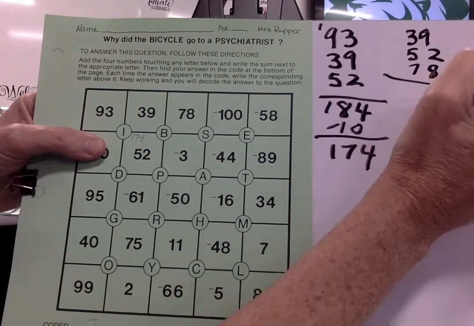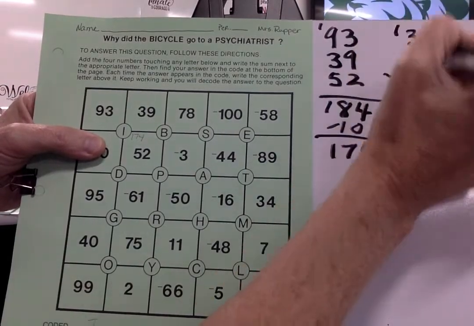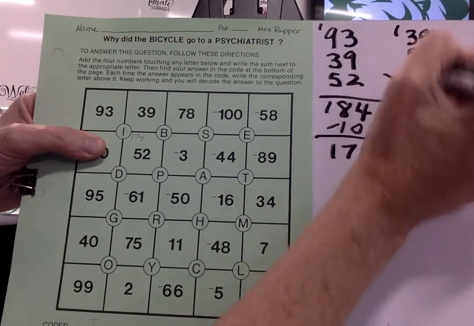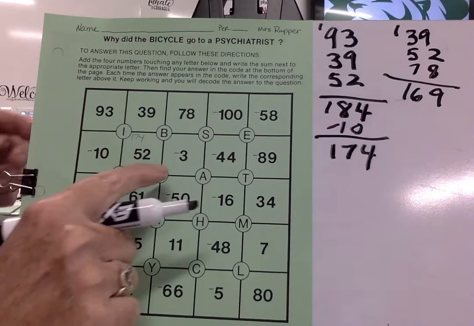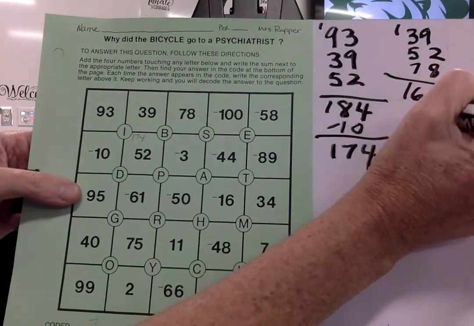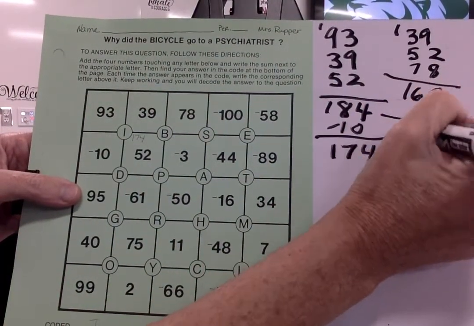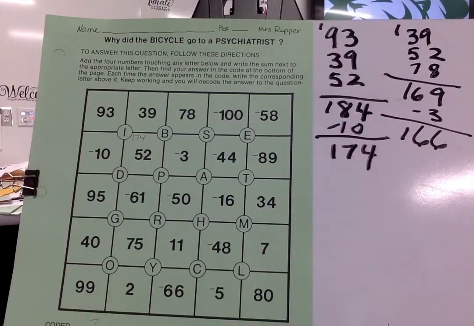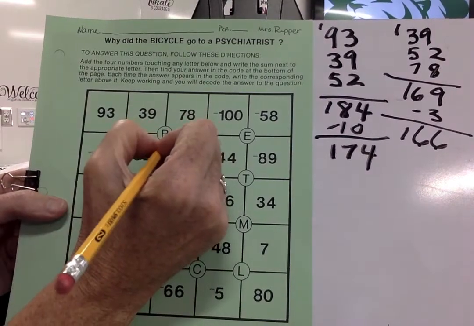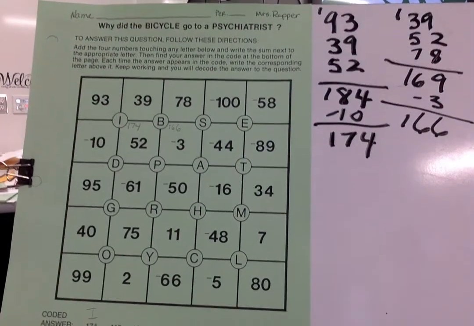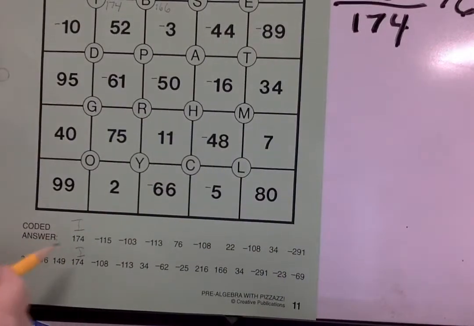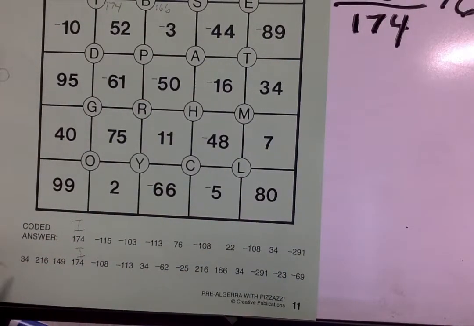8, 9, 10, 19. Carry the 1. 7 and 3 is 10, 16. Okay, so we get 169, and then we have 1 minus 3. That gives us 166. So I write that in here. 166 is B. So then I go down to the bottom, and wherever there's a 166, I put B.